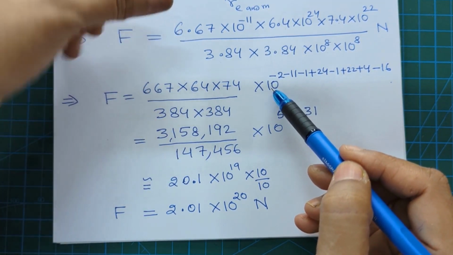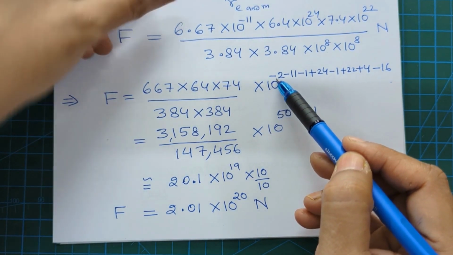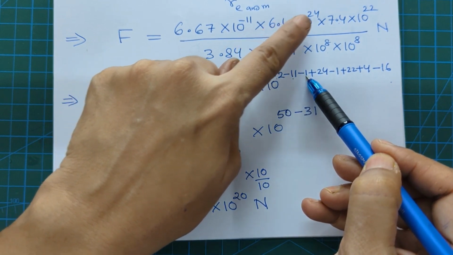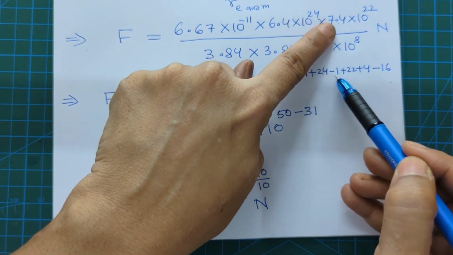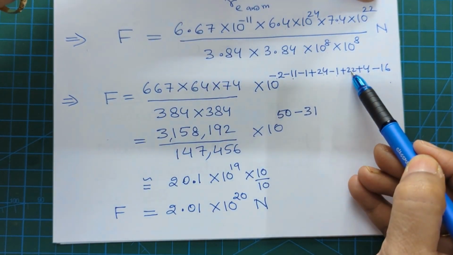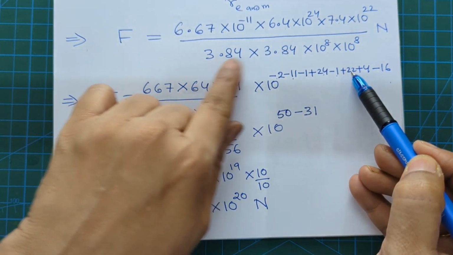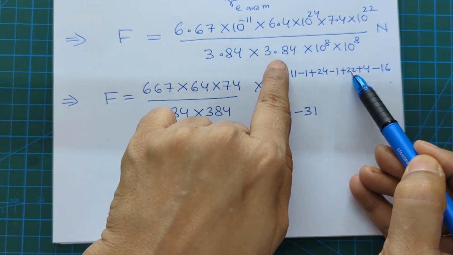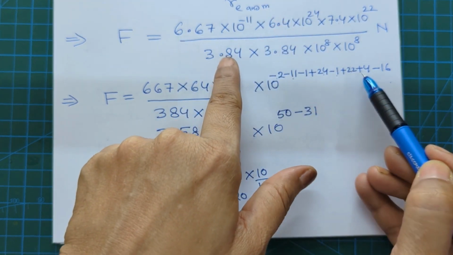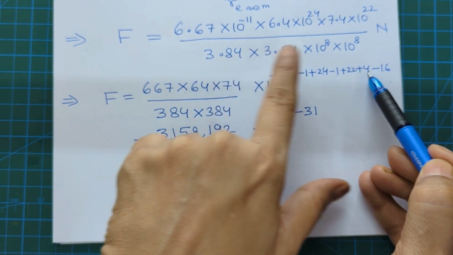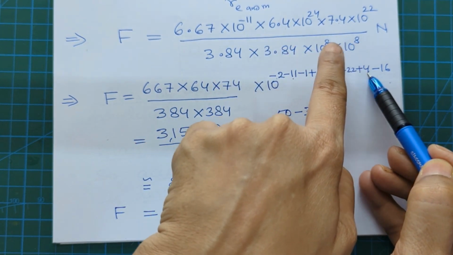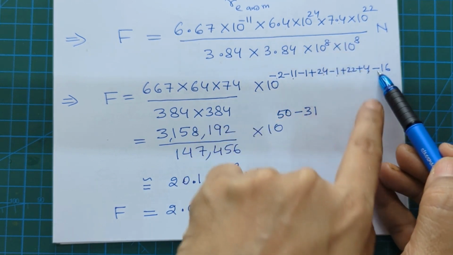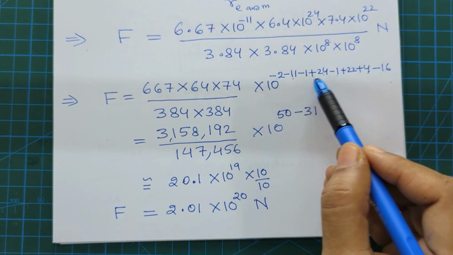So 10 to the power, this contributes -2, so 10 to the power -2. Then 10 to the power -11, this contributes 10 to the power -1, plus 10 to the power 24, 10 to the power -1, 10 to the power 22. This and this contribute 10 to the power 2 and 10 to the power 2 to the numerator, in fact. So 10 to the power 4. Plus 10 to the power 8 into 10 to the power 8 is 8 plus 8, 16 in the denominator. So that comes to the numerator as -16. So this is the collection of 10 to the power.